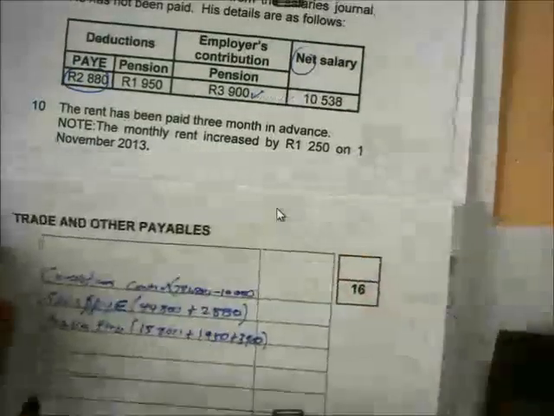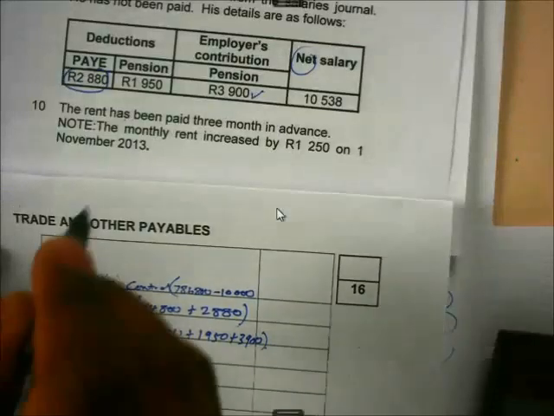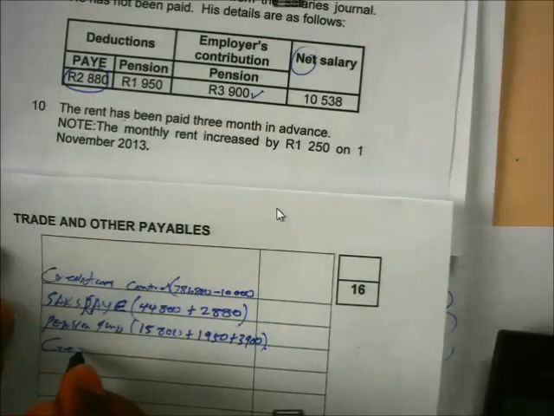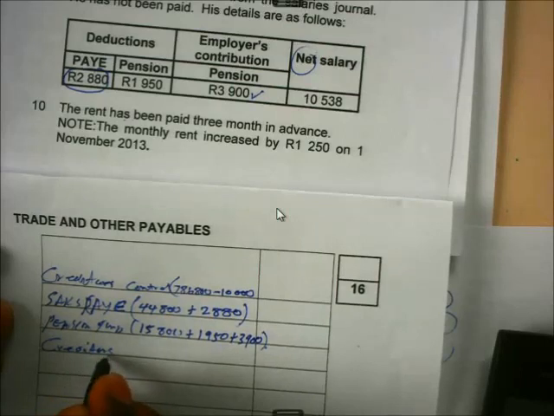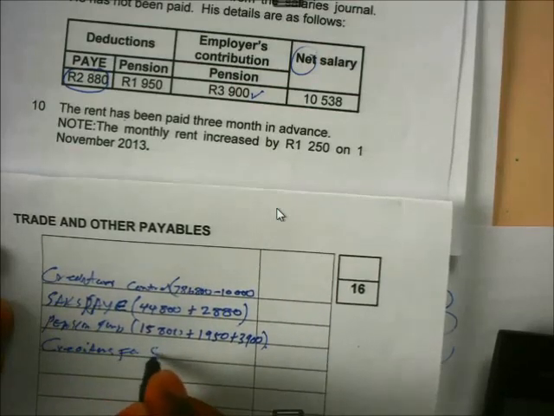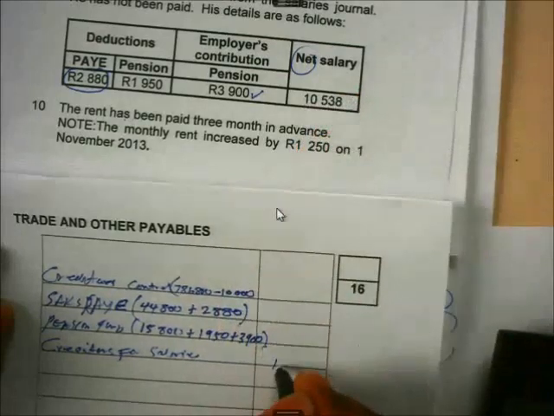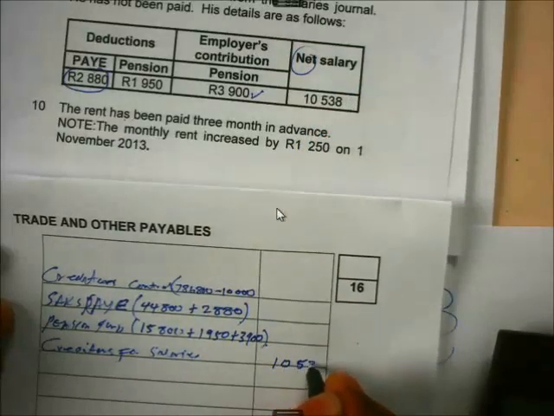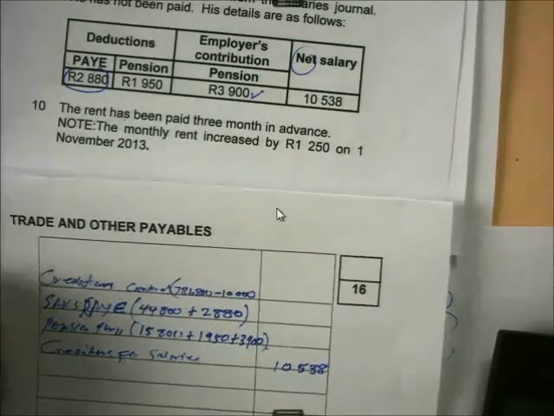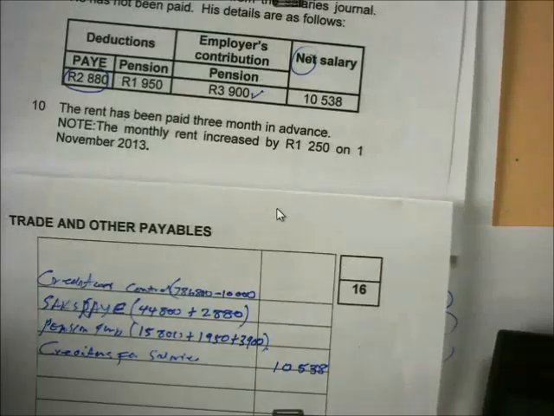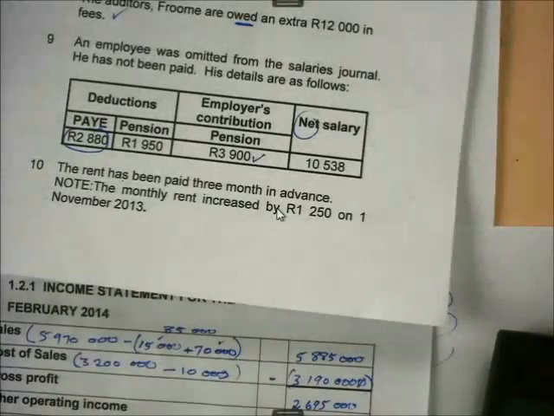But again, we owe this employee. We are going to open account for creditors, for salaries. And that will be the net salary of 10,538 that we owe to that person. Right. Let me put this aside.